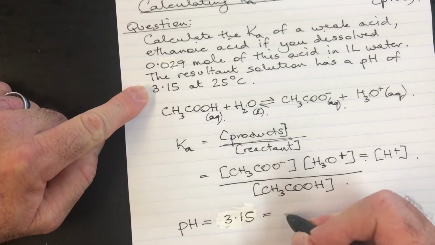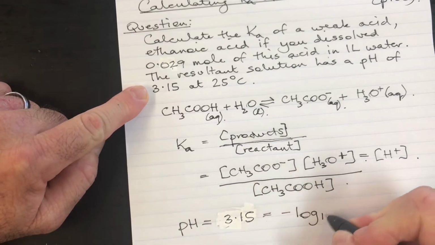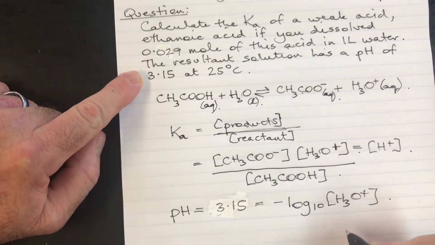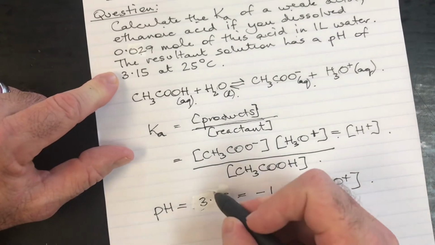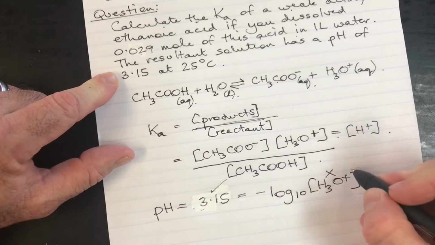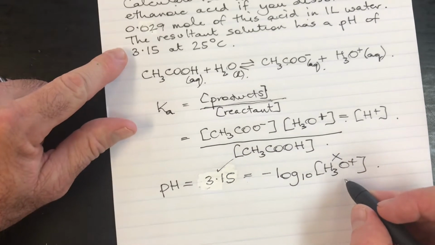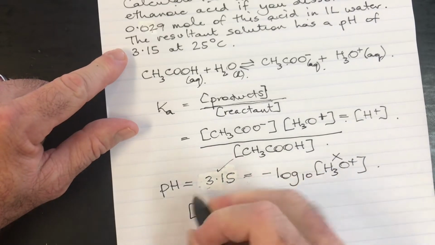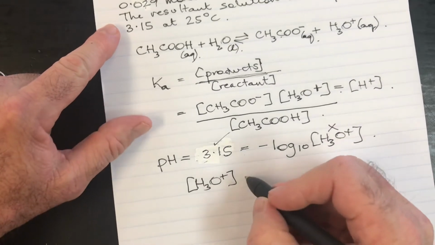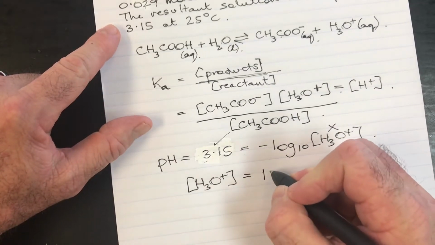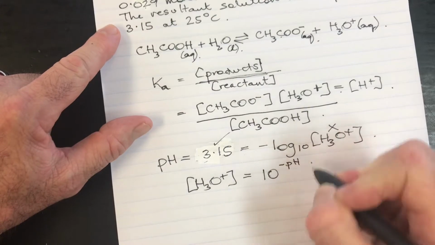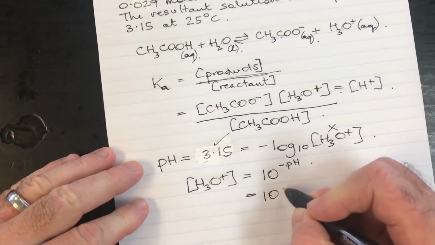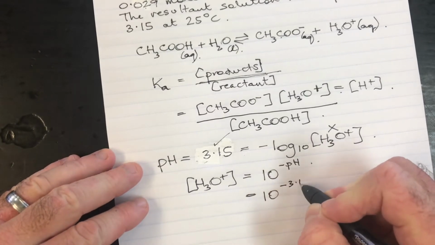The pH is always equal to the negative log to the base 10 of the hydrogen ion concentration, or hydronium ion concentration. We know the pH, we don't know the hydronium ion concentration. So rearranging this whole expression, the hydronium ion concentration is always equal to 10 to the power of the negative pH, which is 10 to the power of the negative 3.15.